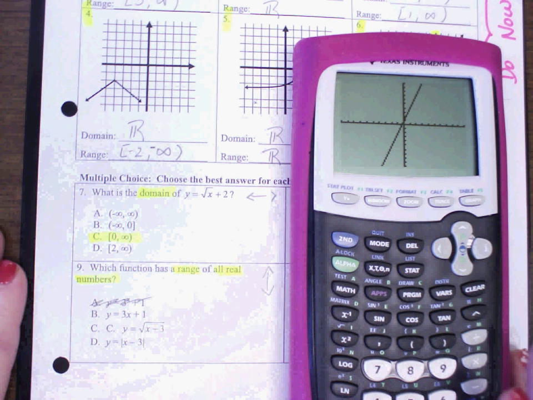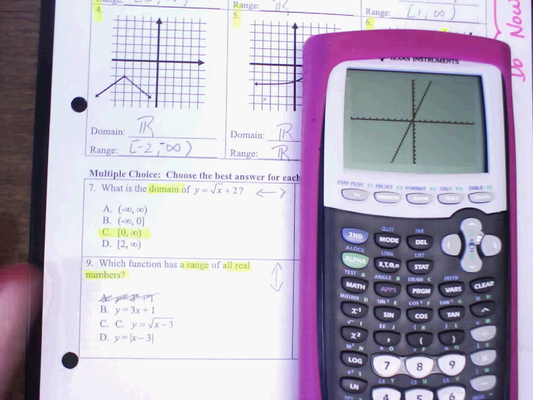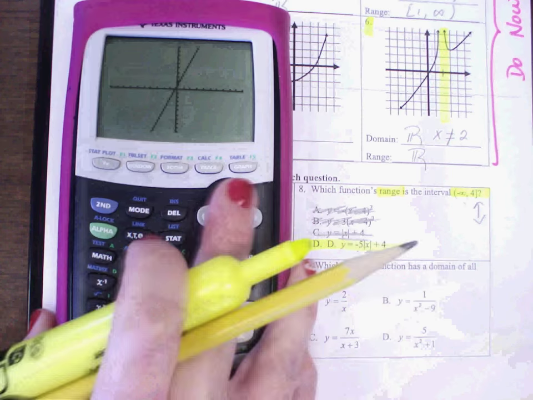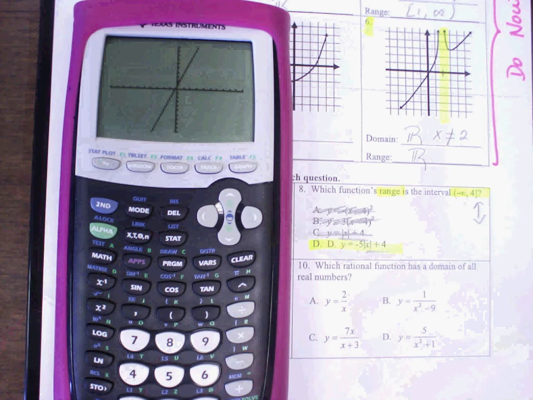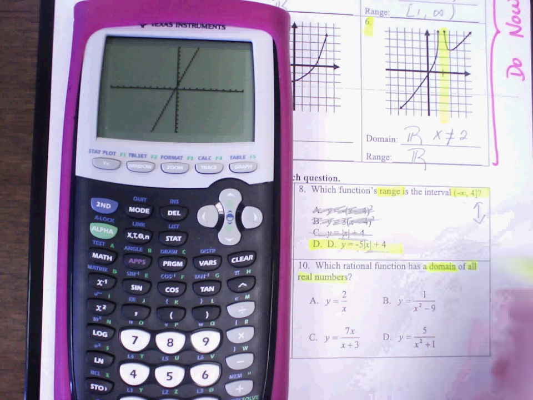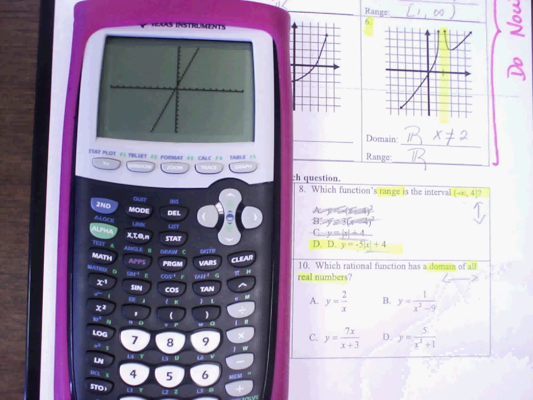All right. Which rational functions has a domain of all real numbers? So domain would be right and left. So that means all the x's. All of them. All right? So let's go to y equal to. Clear that and say 2 divided by x. And let's graph.